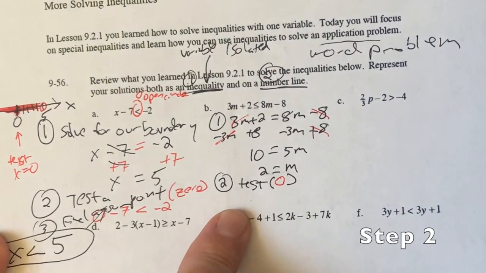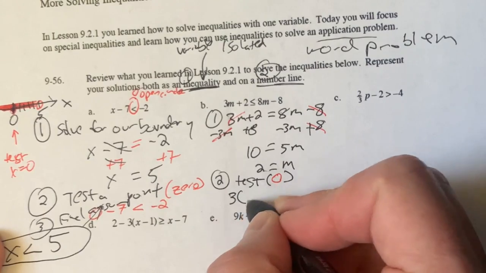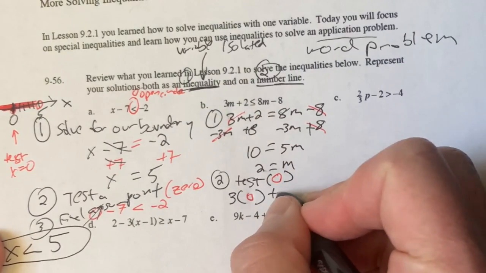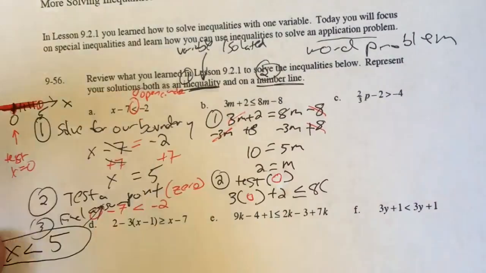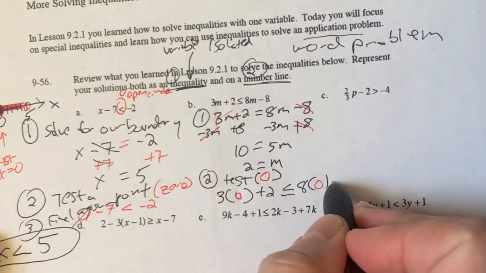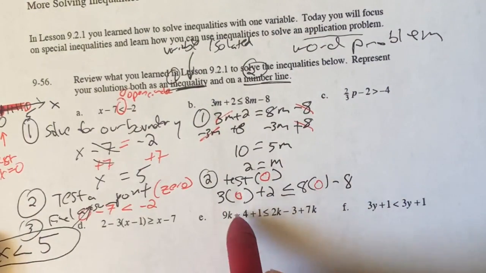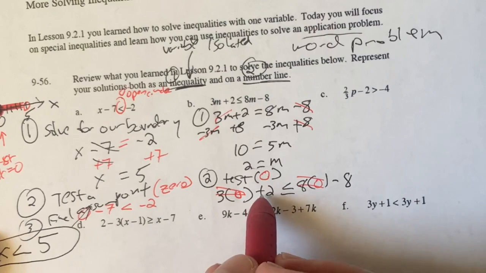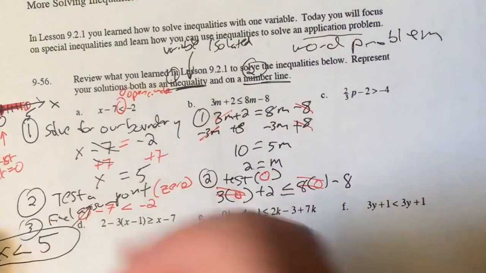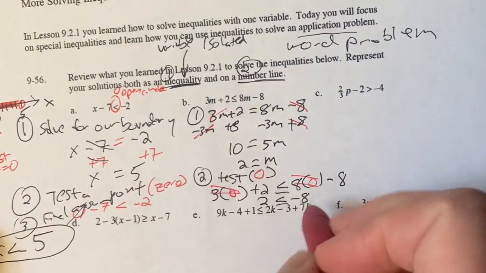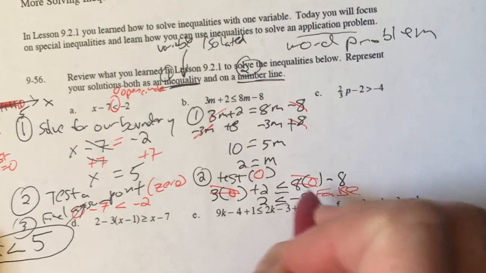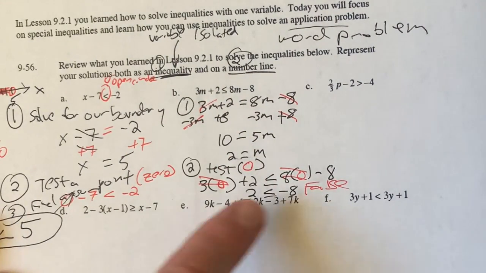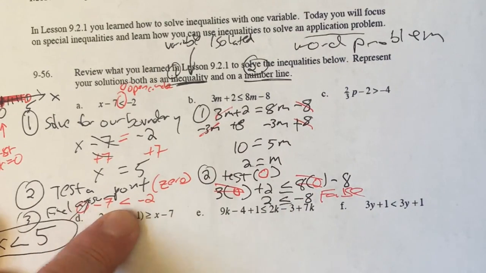And I'll do that in the original inequality. So I have here 3 times 0, I'm going to plug in 0 twice, plus 2 is less than or equal to 8 times 0 minus 4. And my zeros cancel out with the coefficients in front that are multiplying that 0. And I got 2 is less than or equal to negative 4, and that's a false statement. So it's false here. In my answer, and again, you don't have a ton of space, I'm going to have to add more space here. This is false. This was true over here.